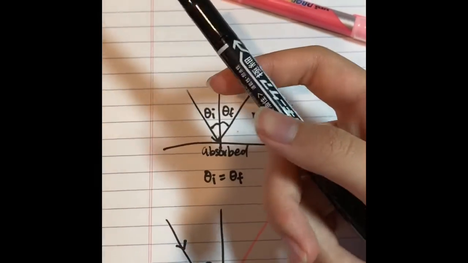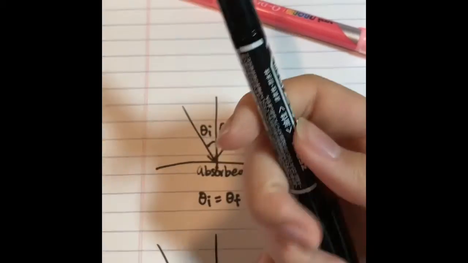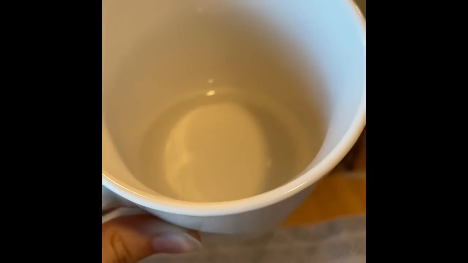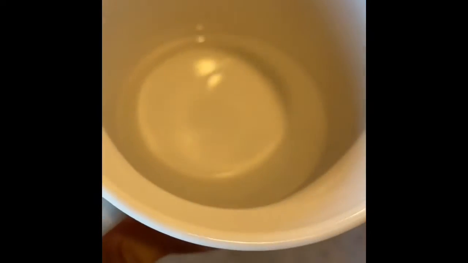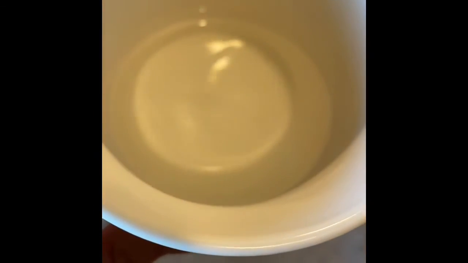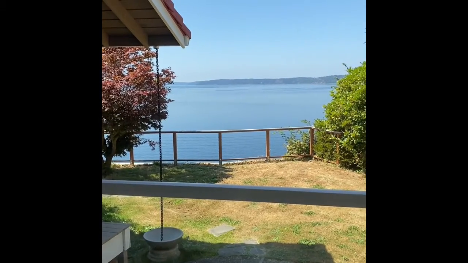If an object absorbs all wavelengths of color, it will appear black. Objects that reflect all wavelengths of light will appear as the same color as the light source. And this is why the ocean is the same color as the sky.